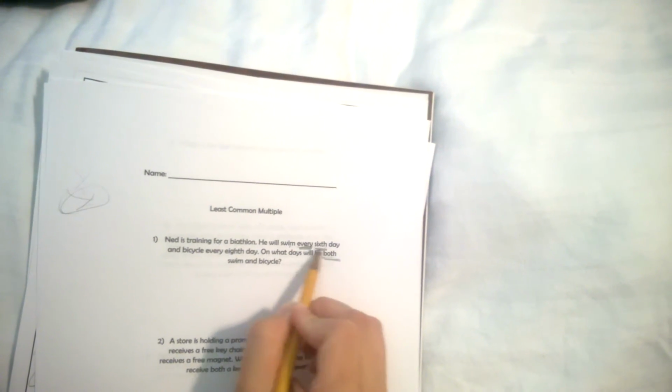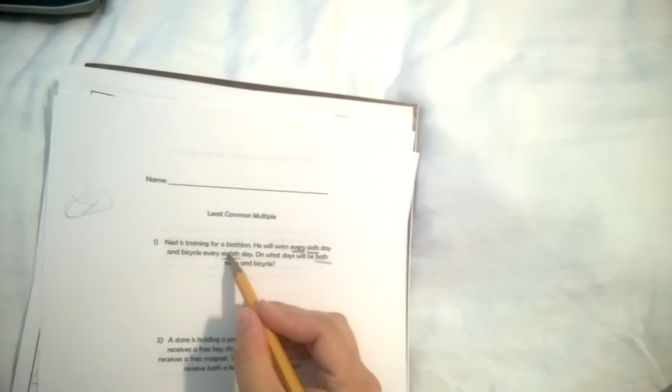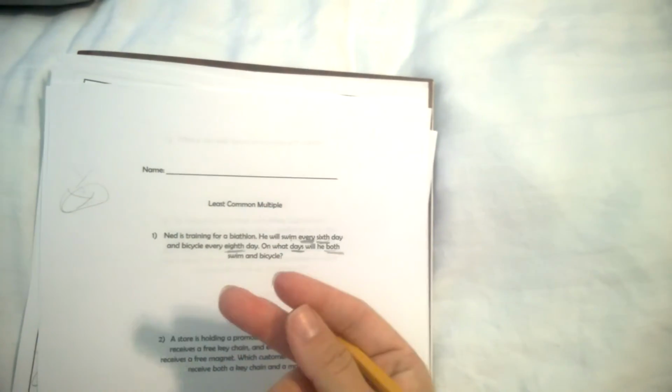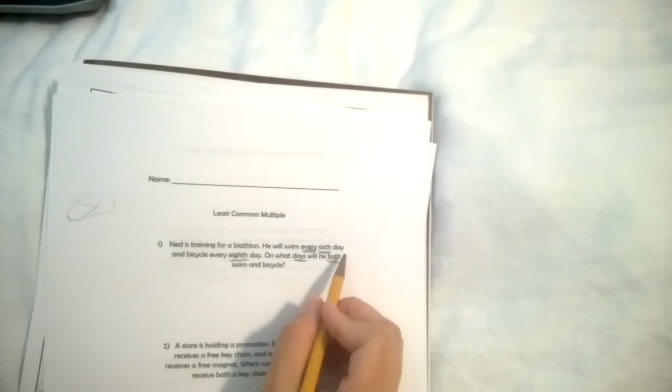Okay, so let's look at this first one. It says Ned is training for a biathlon. He's going to swim every 6th day and he's going to bike every 8th day. Well, if he swims every 6th day and he bikes every 8th day, they want to know what days is he going to do both of them together. Okay, so that automatically tells us that we're looking for the least common multiple.